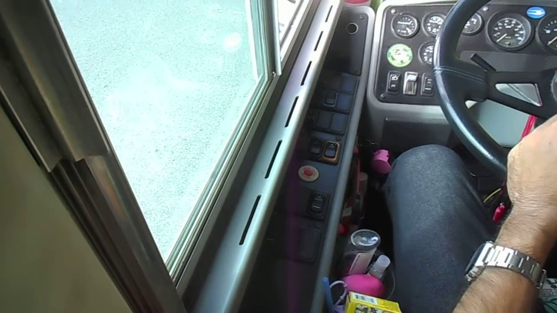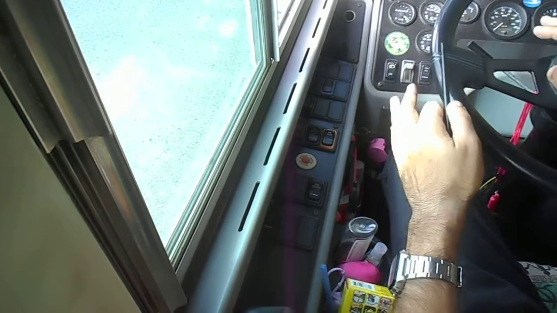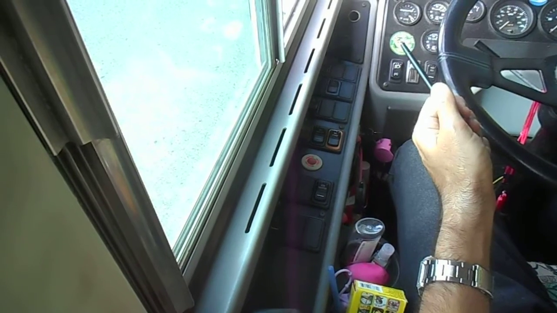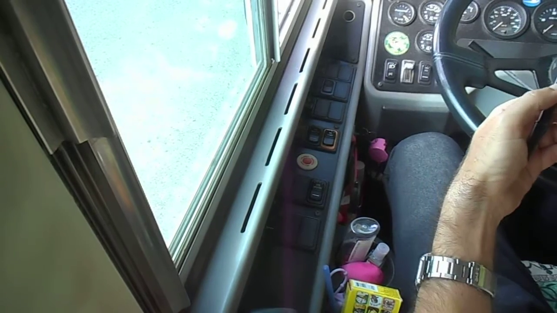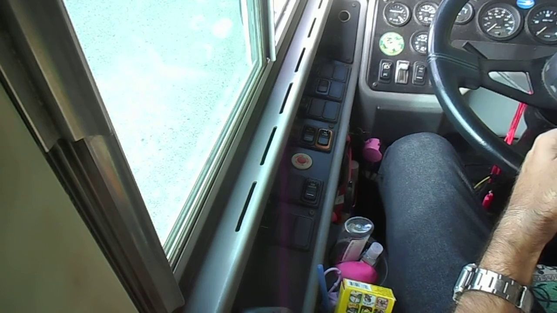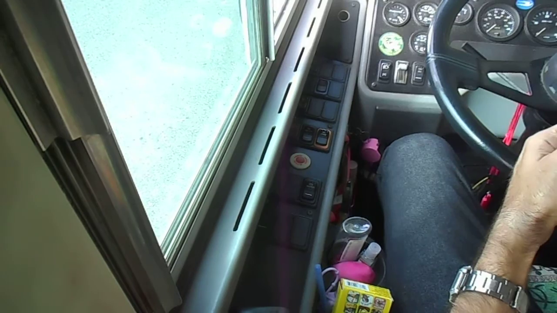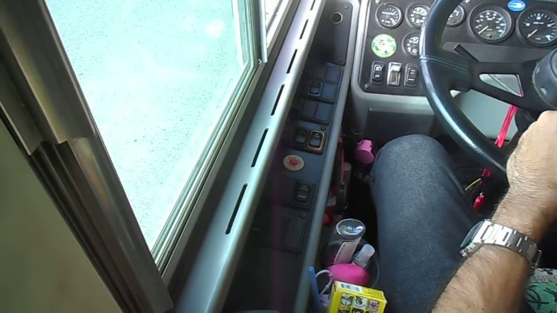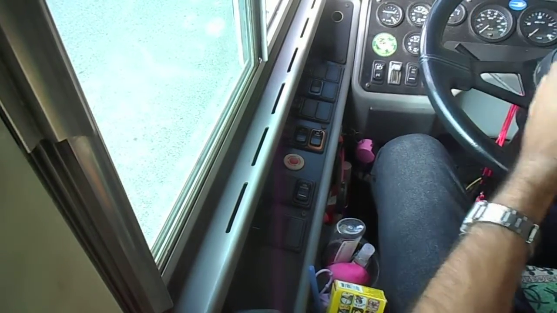What I would like to discuss right now is what to expect as far as the switchboard and the dashboard is concerned when you get on a different bus style or model. For instance, the bus that I always use is a 2011 International Corporation IC conventional style. And this bus right over here is a 2002 Bluebird transit style, the flat nose.